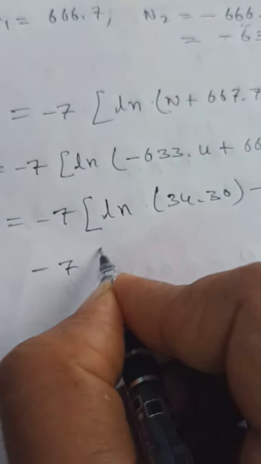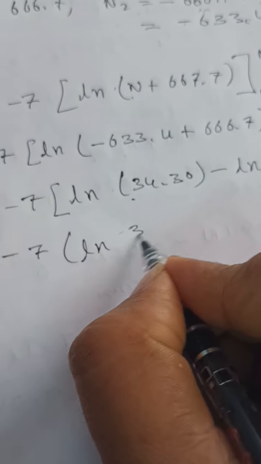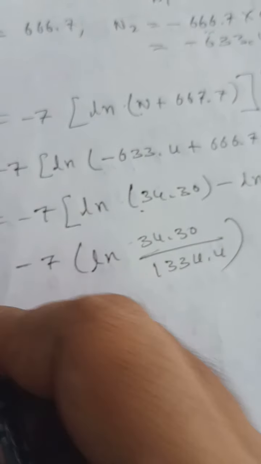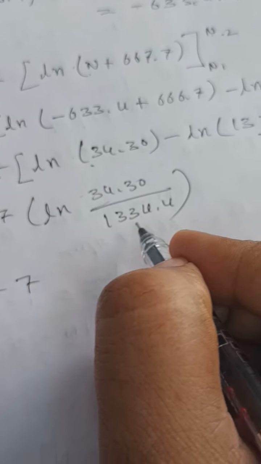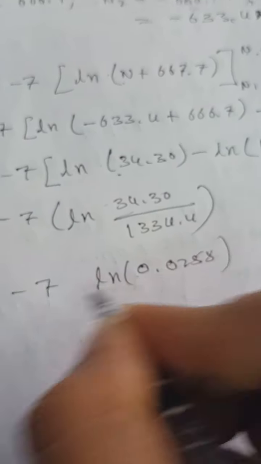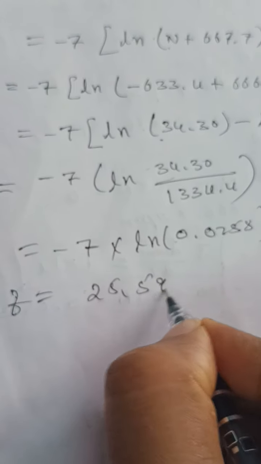Since ln a minus ln b is ln of a by b, I get minus 7 times ln of 34.3 by 1334.4, which is ln 0.0258. Applying this in the calculator and multiplying with minus 7, I get the t value as 25.596. So this is the time the question is asking for, the time of reversal.